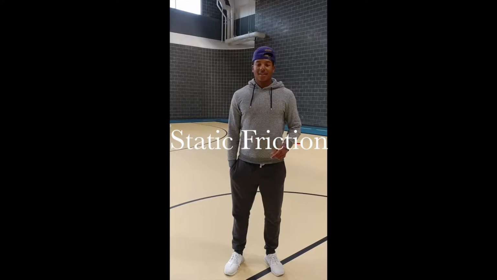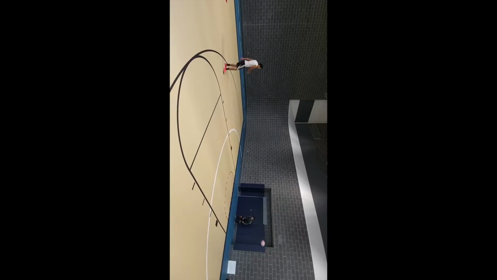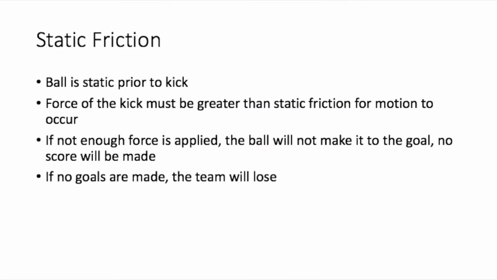Static friction. Static friction occurs when an object is static. Motion occurs when the applied force is greater than the maximum static friction. Static friction: the ball is static prior to the kick. Force of the kick must be greater than static friction for motion to occur.